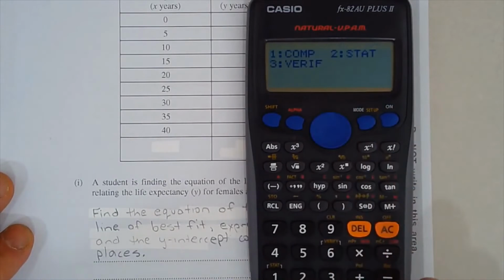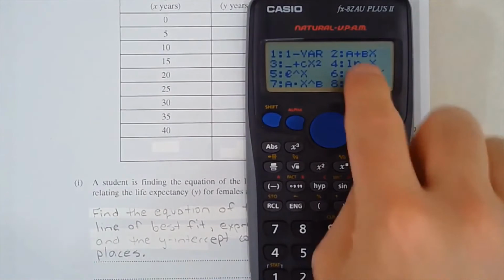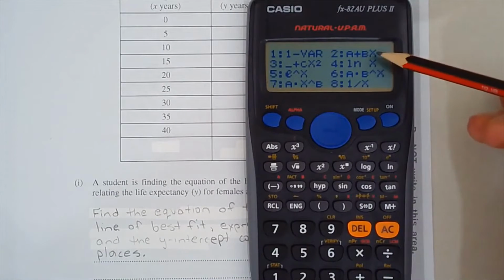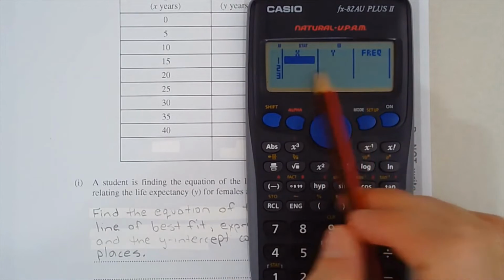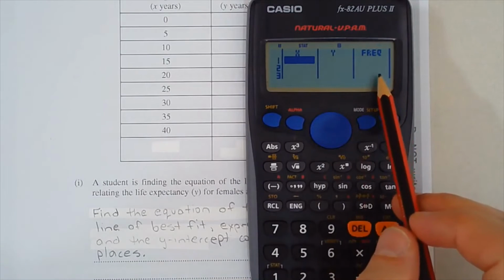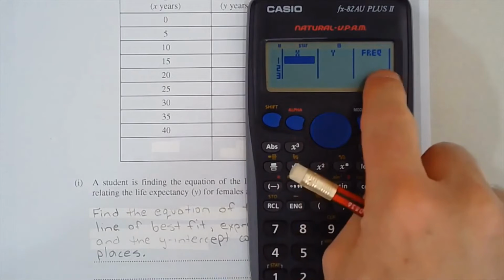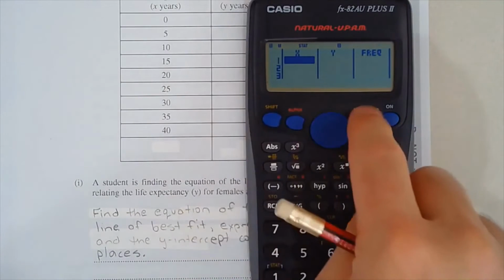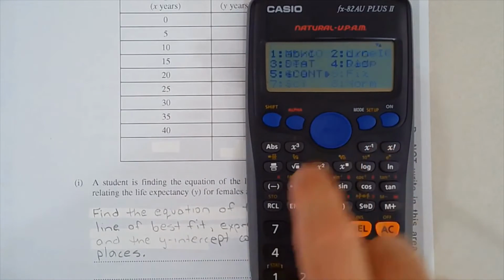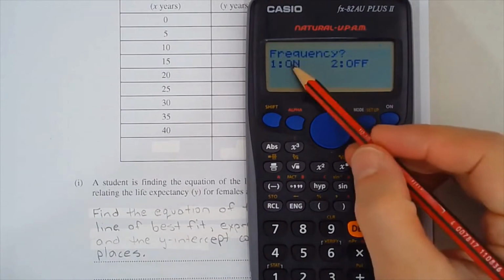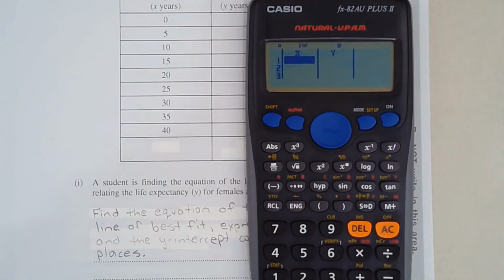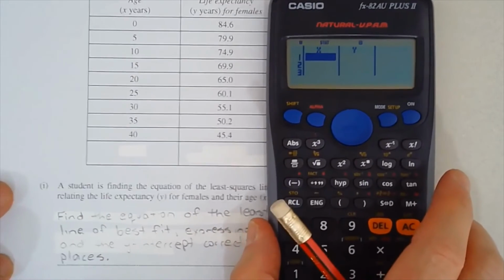So we press mode 2 stat, and we press option 2, this A plus BX. And you should see 2 columns there. If there's a third column there, it doesn't really matter. It's the frequency column. We can in fact switch that off. We don't really need it. Shift setup, scroll down, and option 3 here, stat, and you can turn the frequency column off, number 2. So that's better.